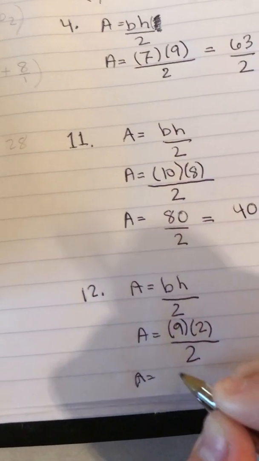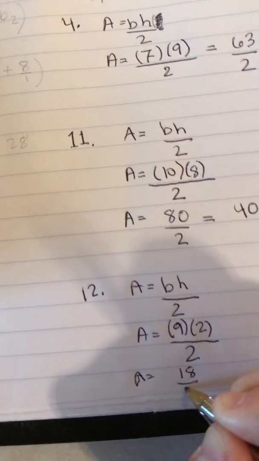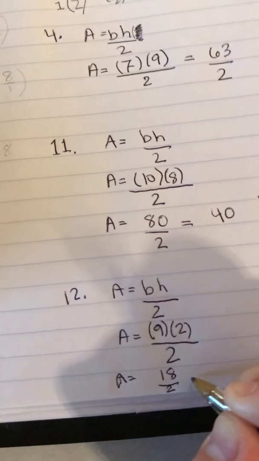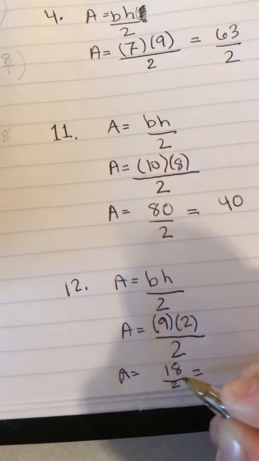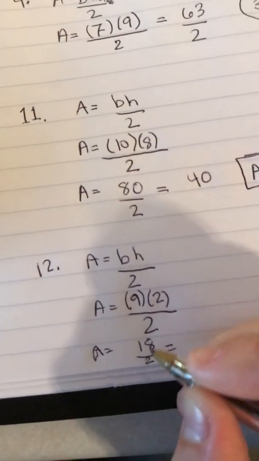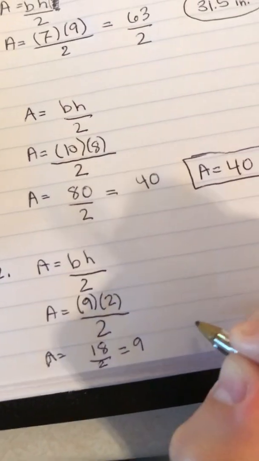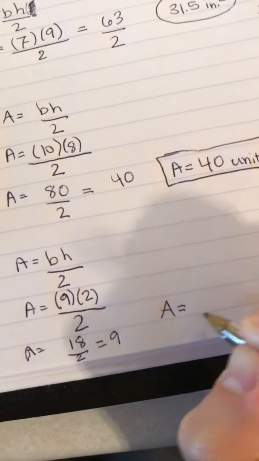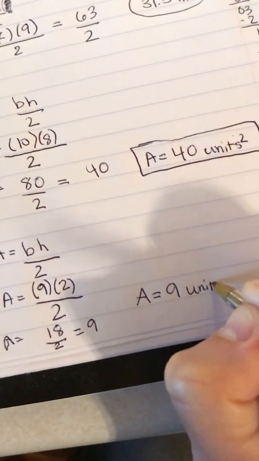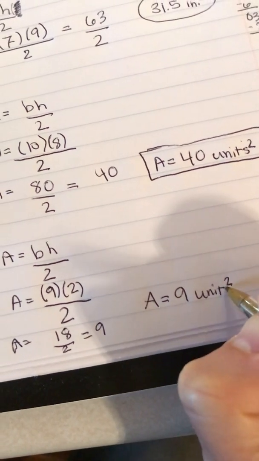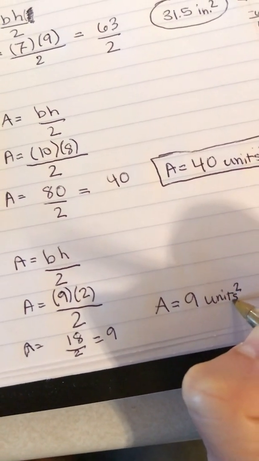Write the 2. Now we'll do that. 9 times 2 is 18 over 2, if I can fit that on there. And 18 over 2 just means 18 divided by 2. And we know that is 9. So over here to the side, I'll write my answer clearly. Area equals 9 units squared.